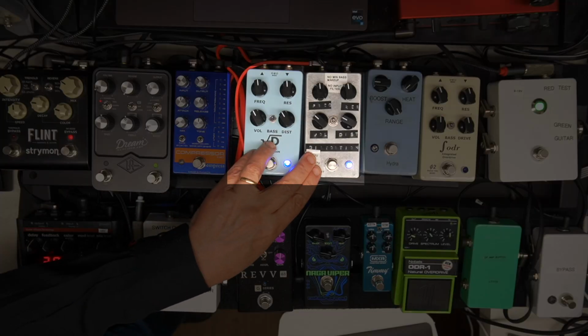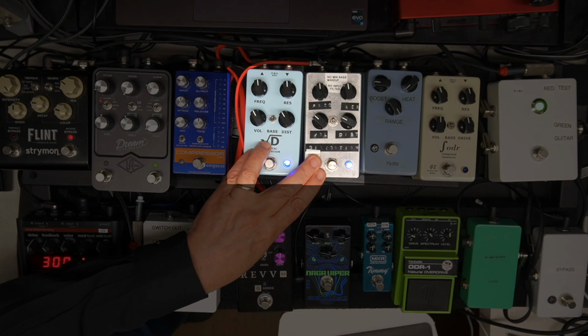I'm going to play the two pedals back and forth using both high E strings and low E strings, and also high B strings and low E strings, back to back to back, so you can clearly hear the difference. High B string.